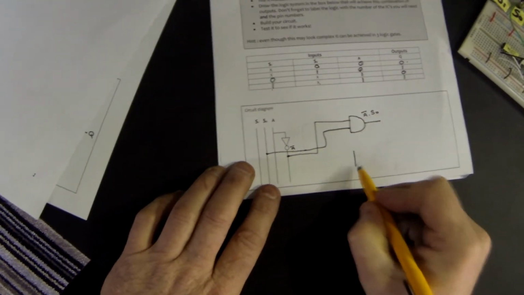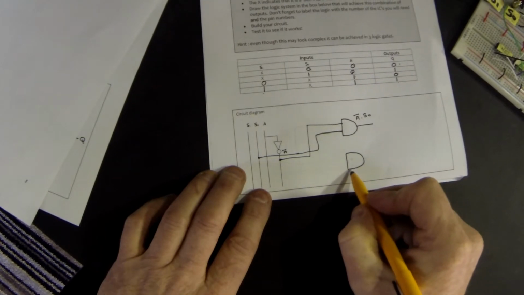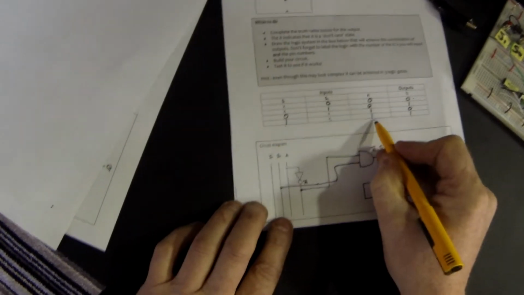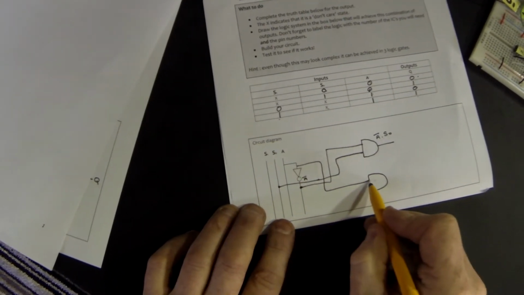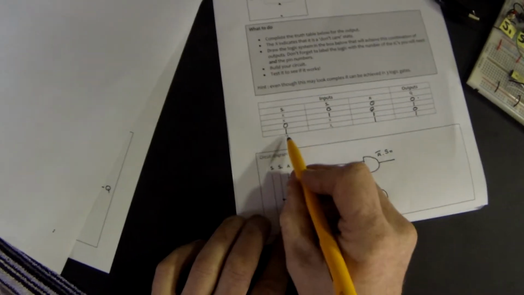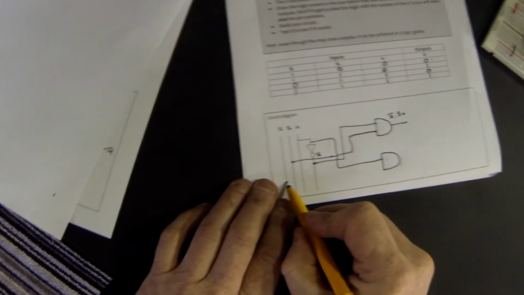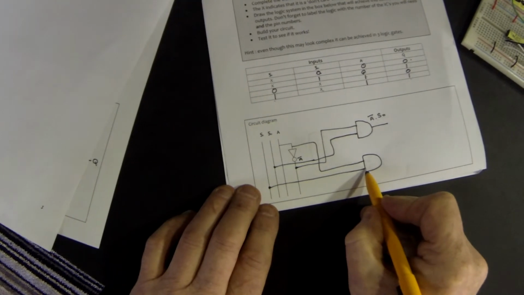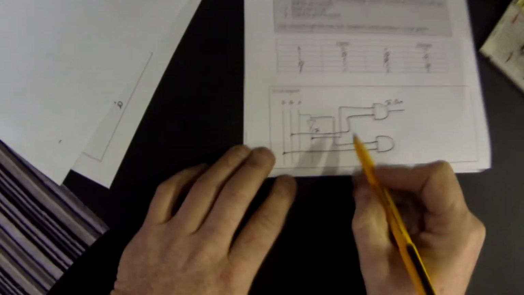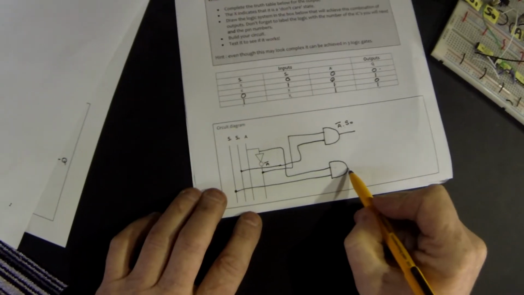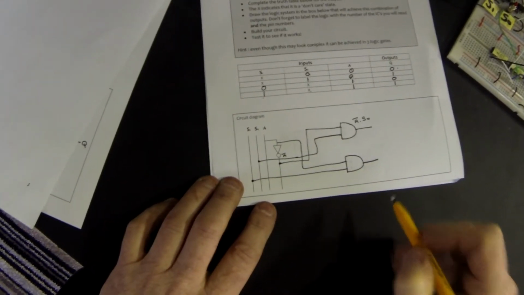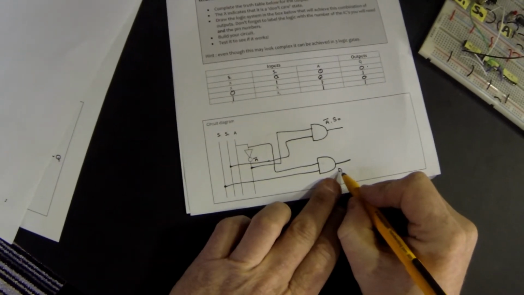So A is a 1, so I'm going to take my A from down here and S1 is a 1. There's a bit of crisscrossing going on, but as long as you can follow your path, that's fine. So this output here is, of course, A and S1.